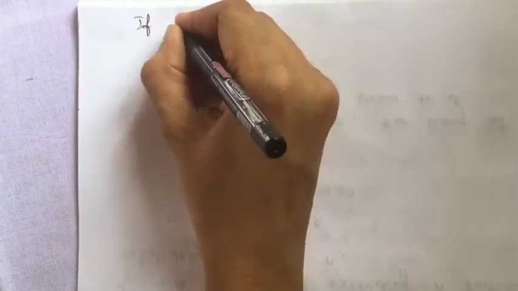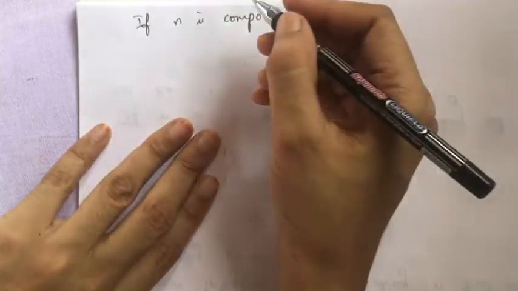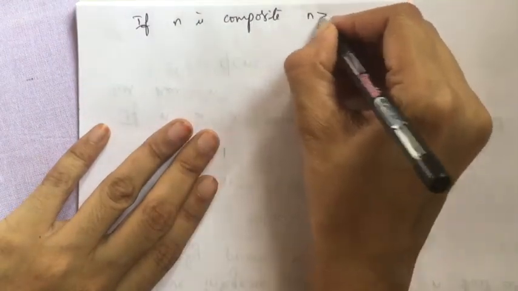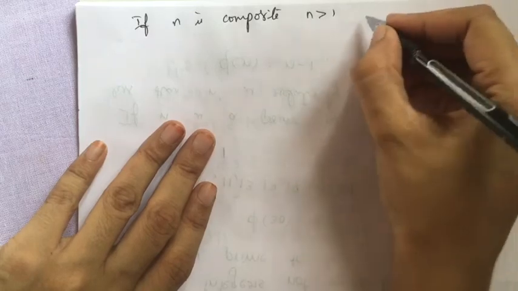And on the other hand, if n is composite, and of course greater than 1, then n has a divisor.